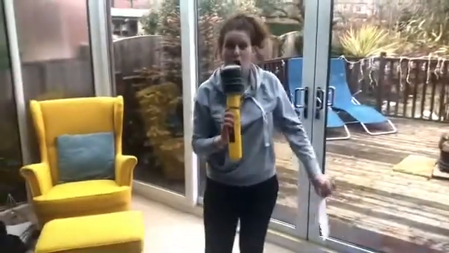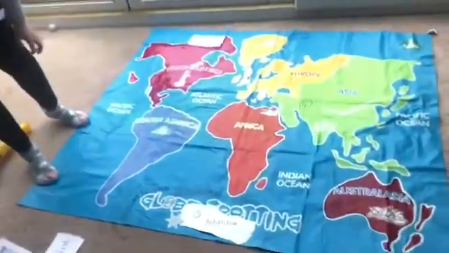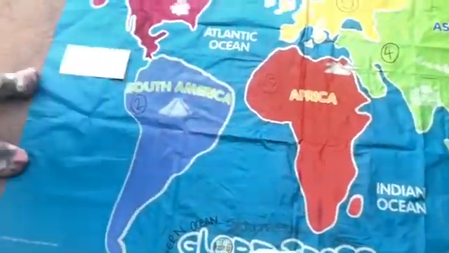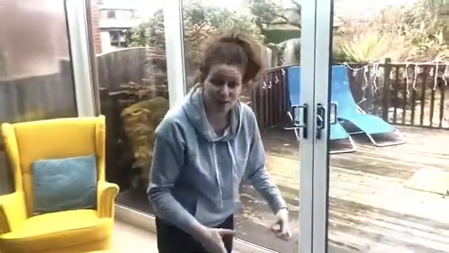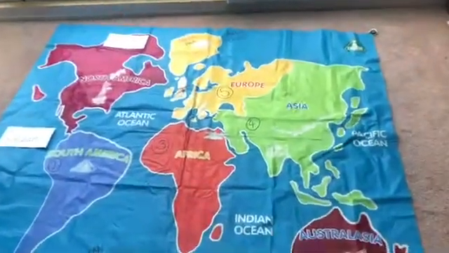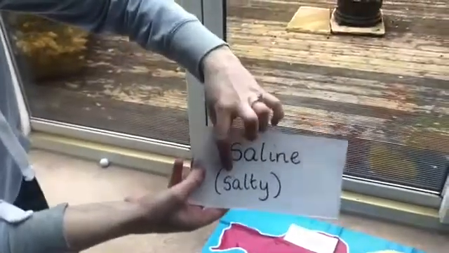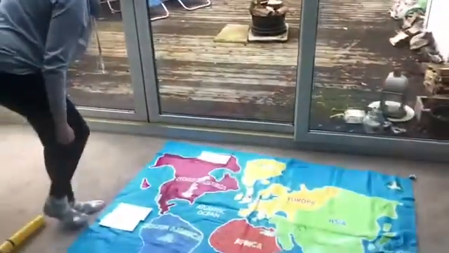Awesome. Well done. Ocean. Now, an ocean is really, really salty water. So if you've ever been swimming and you've accidentally swallowed a bit of the water, if you've been swimming in the ocean or in the sea when you've been on holiday, it tastes really salty. And we call that salty water saline water, which just means it's really, really salty. So the ocean is saline, salty water.